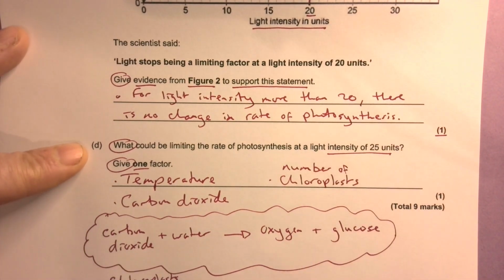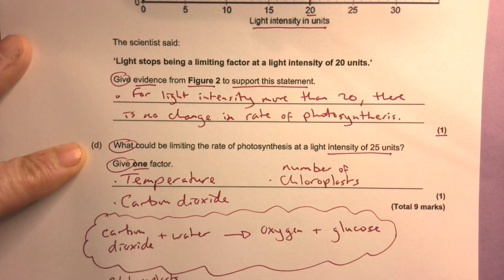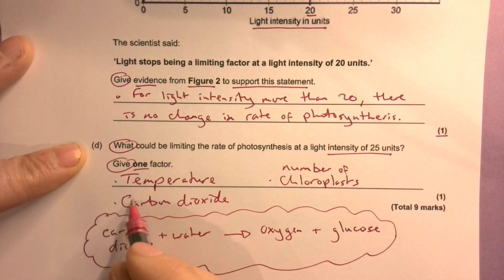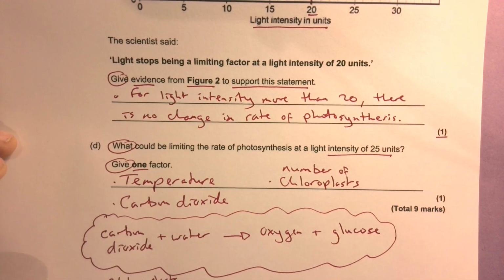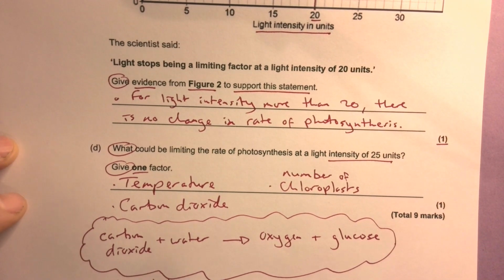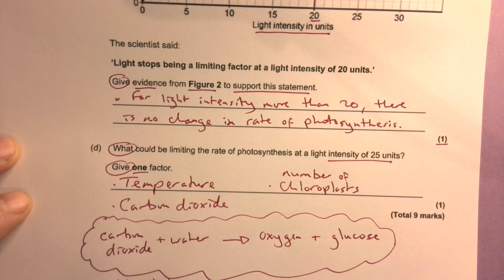I'm trying to think what else. That's probably it, really. The one I'd probably go for there would be one of these two, temperature or carbon dioxide, but we know that all reactions, temperature will affect any reaction. And photosynthesis is just a reaction.